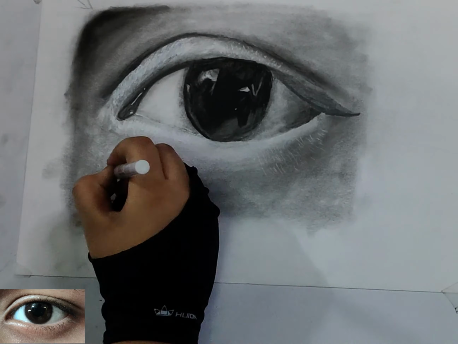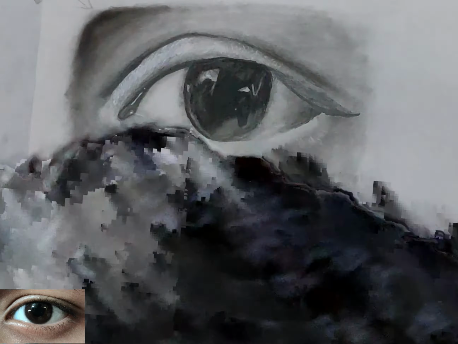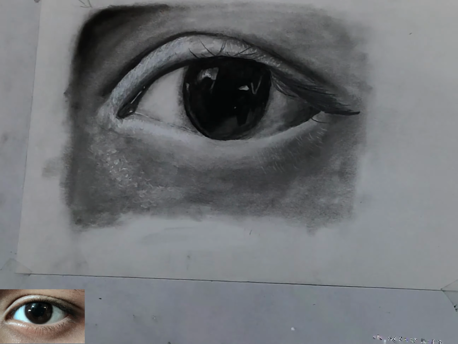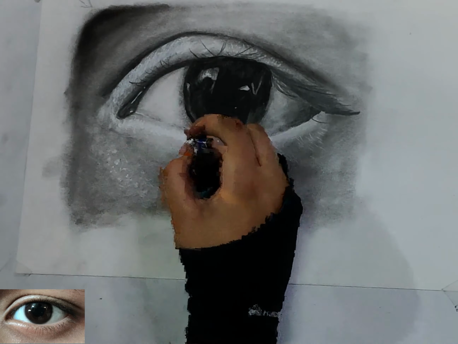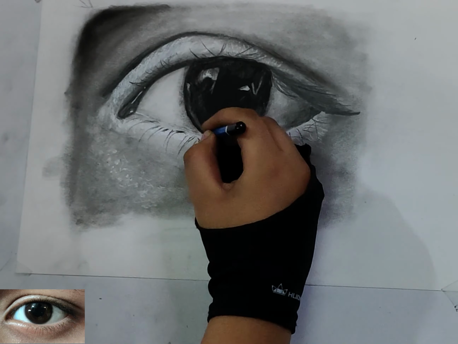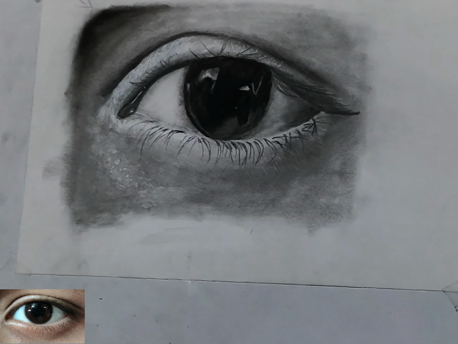Now I'm adding some more textures. I'm explaining it to myself. Very frequently I'm stepping back and looking at the reference photo and looking at my drawing and comparing. Now here I'm adding the eyelashes. This is a really very slow process.